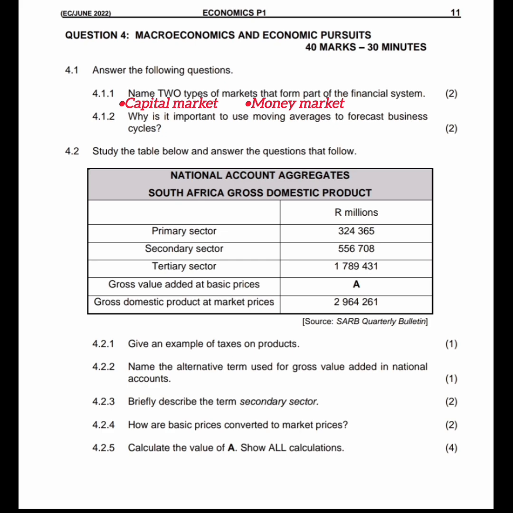So we use moving averages because it removes fluctuations in economic data, which makes it easier to predict business cycles, right? And then 4.2, study the table below and answer the questions that follow.